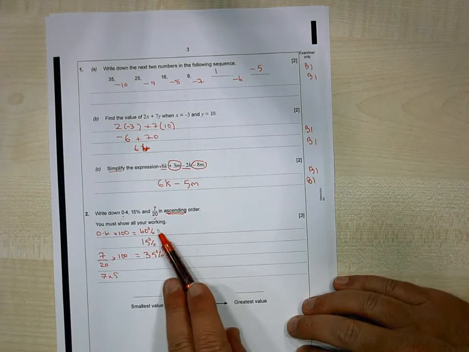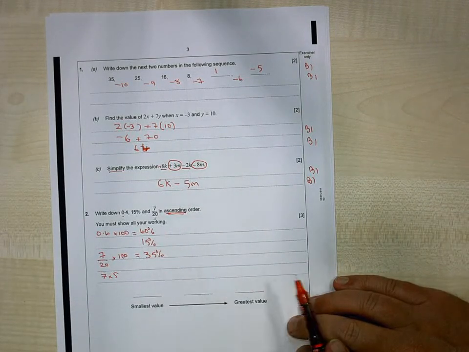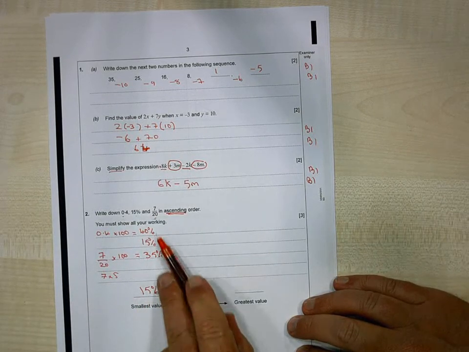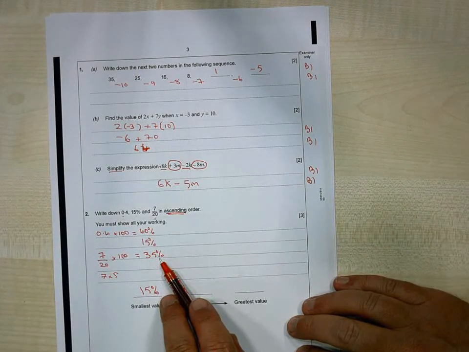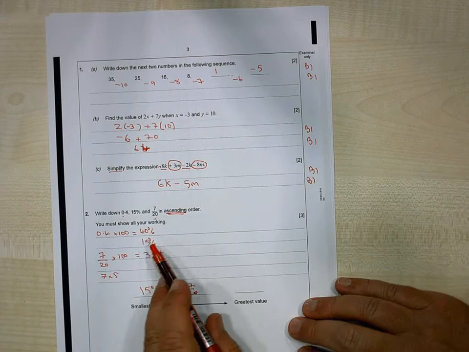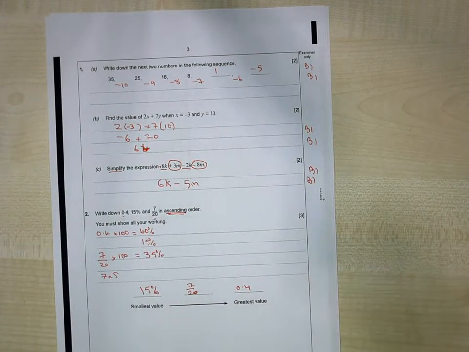So now I can see that the smallest there is easy to compare because they're all in the same format. It's 15%. The next smallest is 35%, which is 7/20ths. And then the largest value is 40%, which was 0.4.